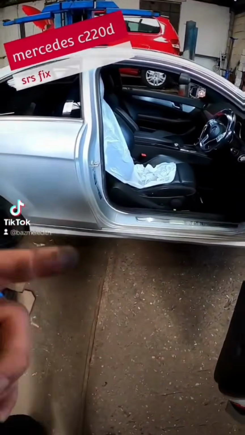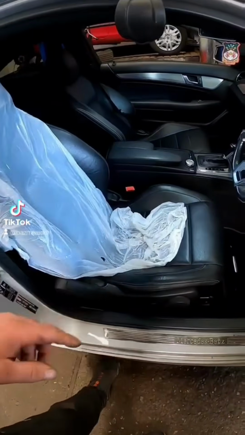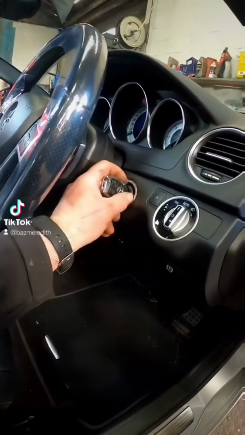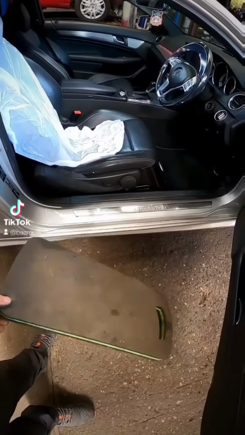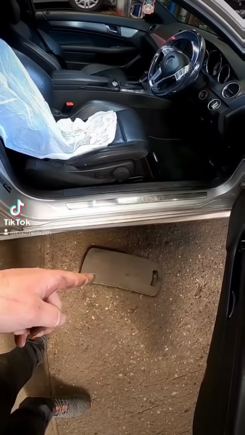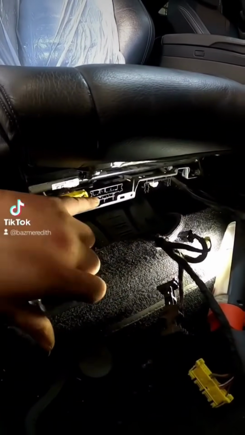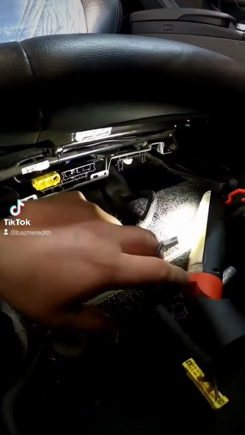Right, let's get back to this Mercedes C220D with the seatbelt buckle fault. First thing we need to do is remove that ignition key from the ignition lock. Then you want to get yourself a nice mat and chuck it on the floor, something to kneel on. Then you're going to want to jump under the front of the seat and disconnect all your wiring harness.